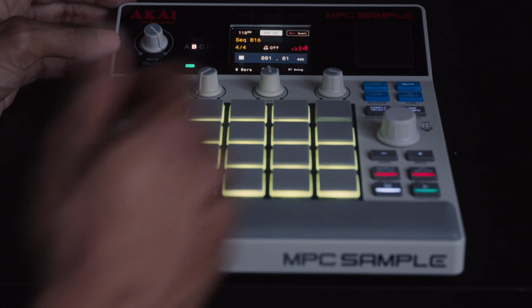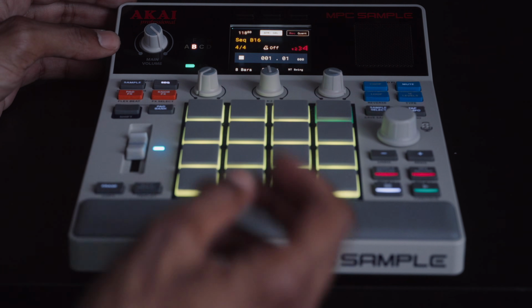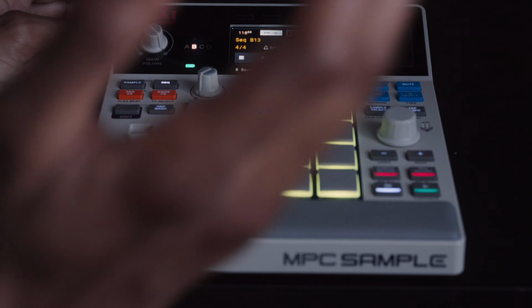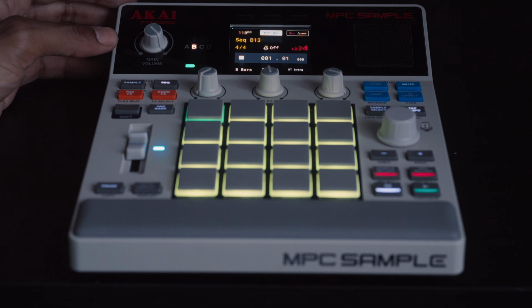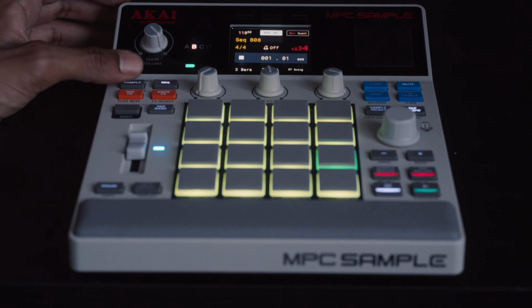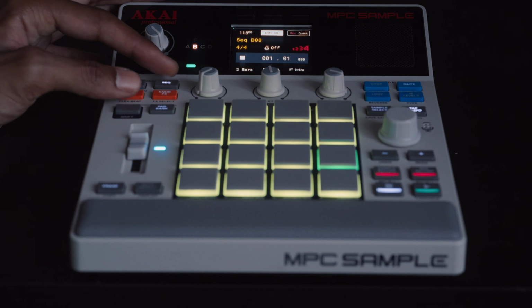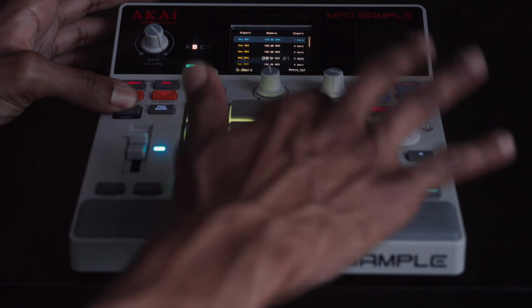After we did the sequence 16, we decided to go back to pad 13, which was the main groove without the lasers, and we ended it as promised on pad 8. And also as promised, this is what it sounds like in its entirety.